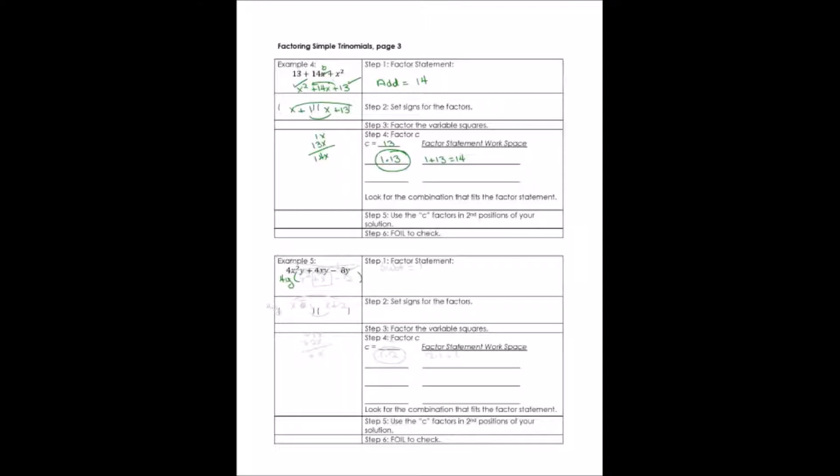4y times x squared would give me 4x squared y, so that's my first term. 4y times a positive, just plain old x, would give me 4xy, so that's my second term. And 4y times a negative 2 would give me that negative 8y. So really all I have to do is remember my 4y is my first term multiplied times, let's just factor the x squared plus x minus 2.